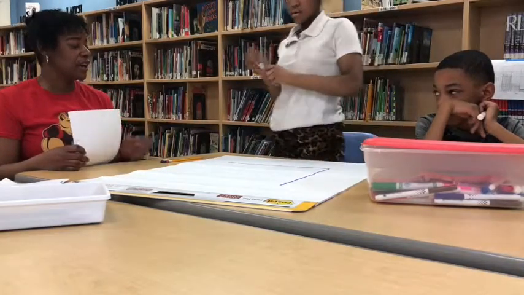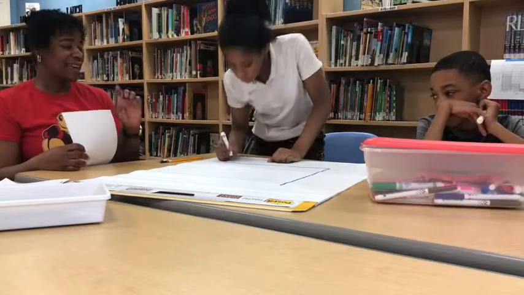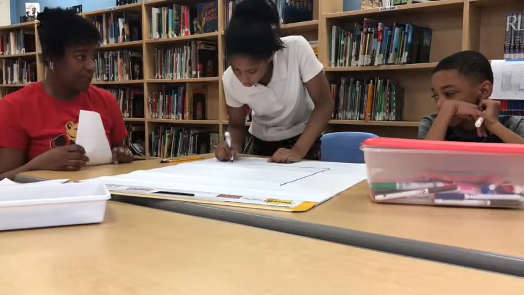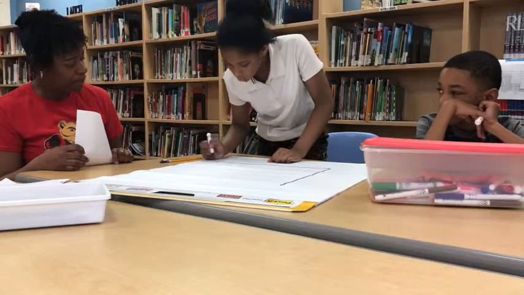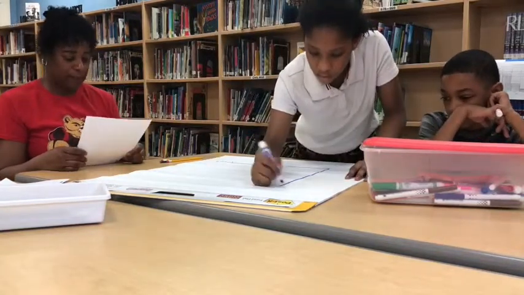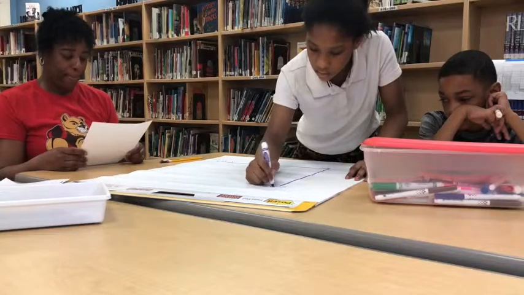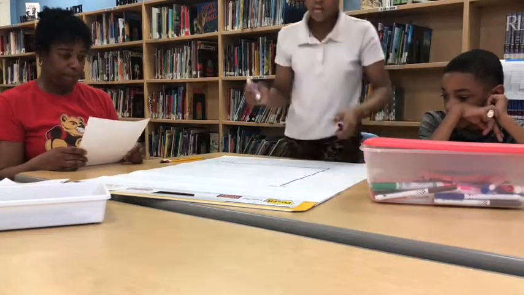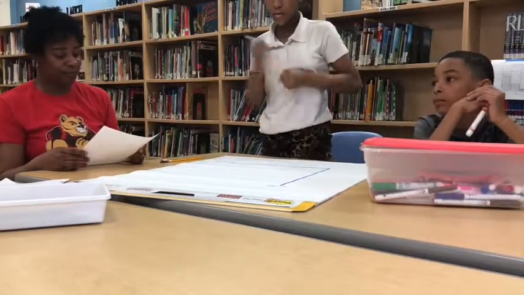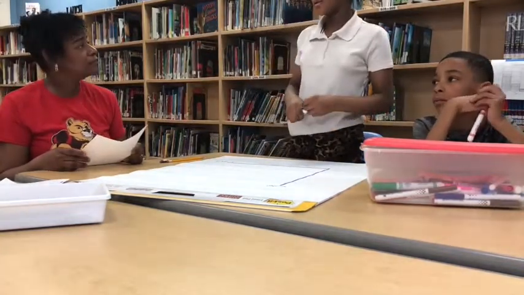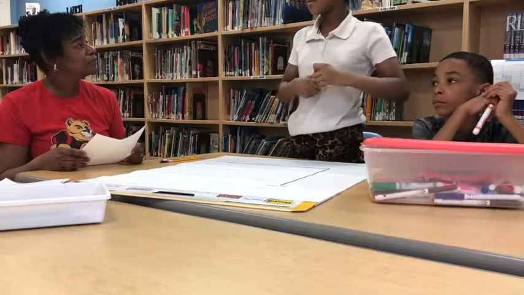So you got to label your y-axis and your x-axis. And what will be your title? What is your favorite book?